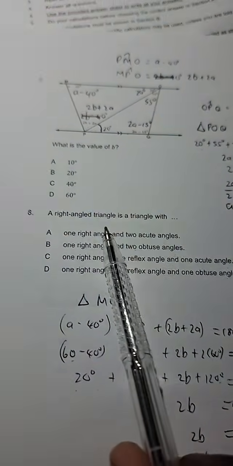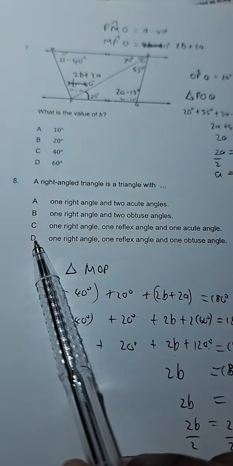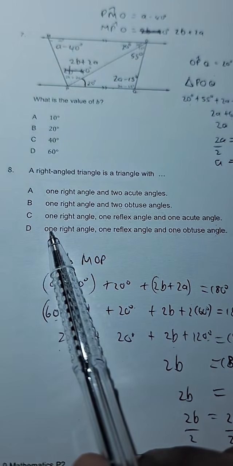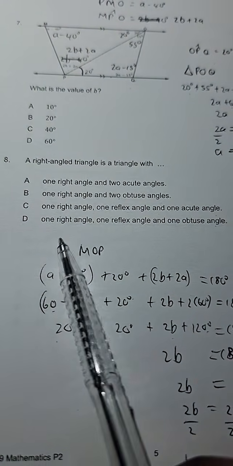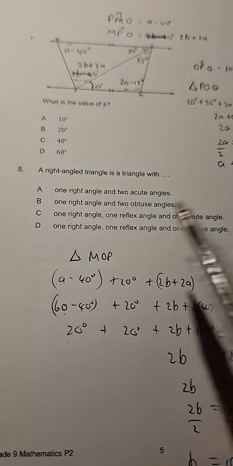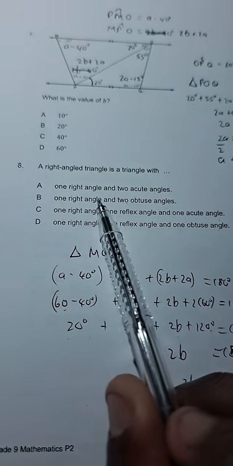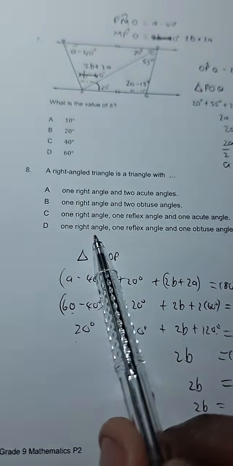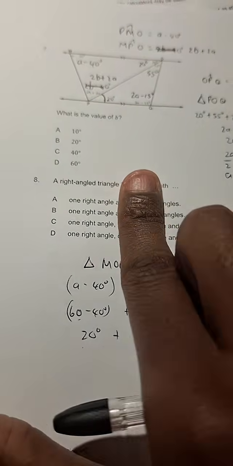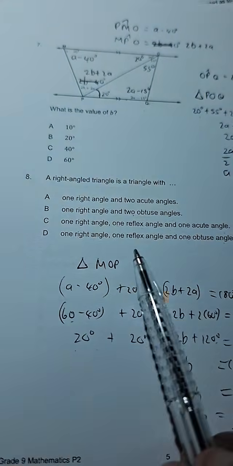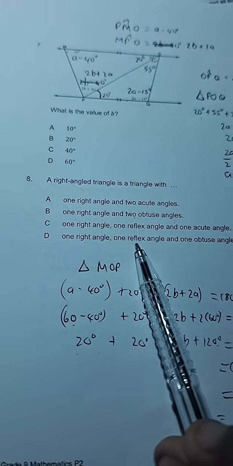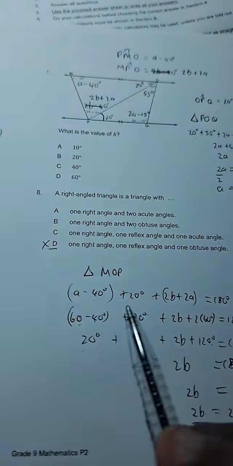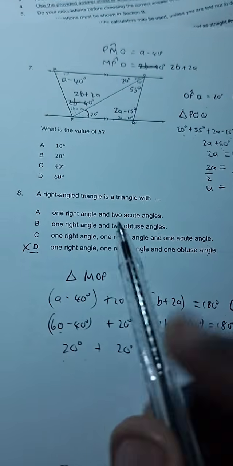So hopefully we can see that if we go by elimination, can it be possible to have a right angle triangle with 1 right angle? All 3 options have 1 right angle, and we know that a right angle triangle has at least 1 right angle. So all of these options would be correct if we were to stop there. But 1 reflex, remember what is a reflex angle? It's an angle greater than 180. So this one is out. 1 right angle and 1 reflex, it's out.